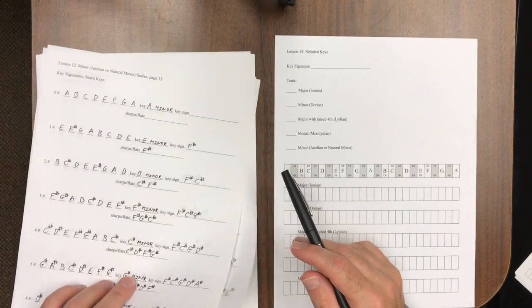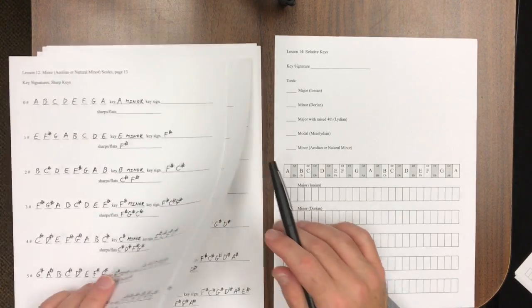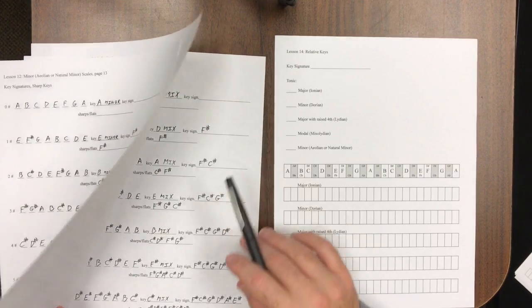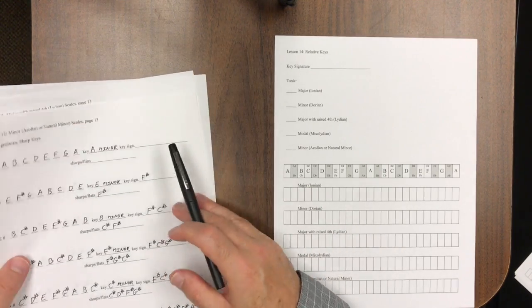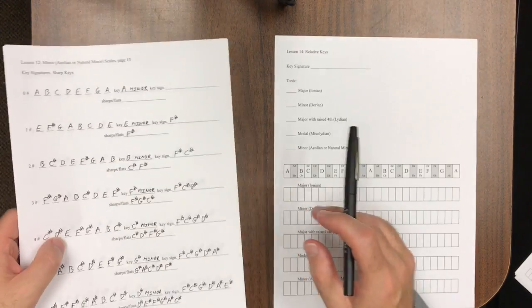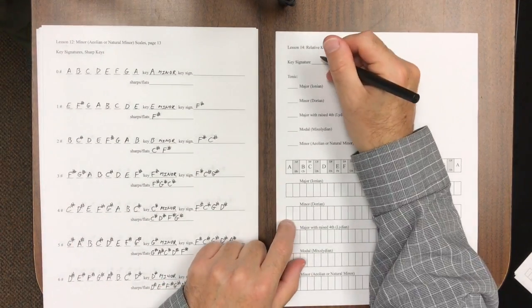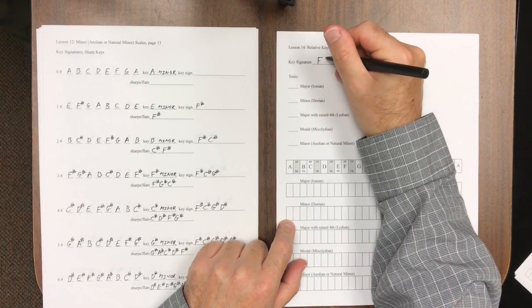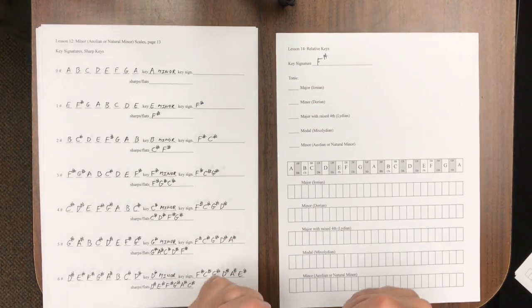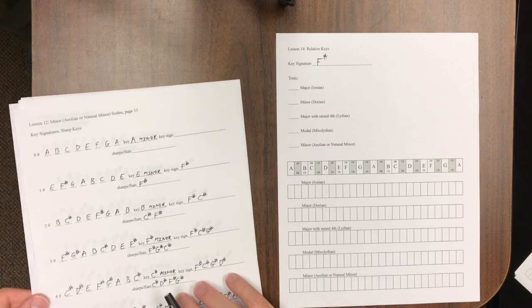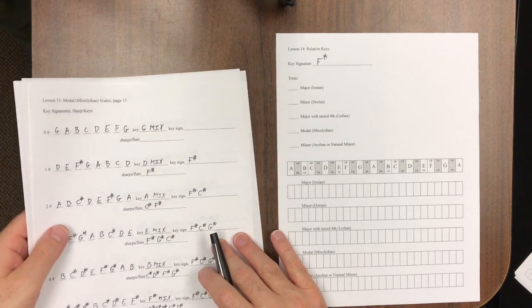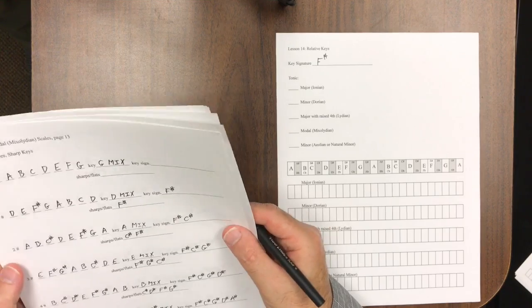So in any case where a key has just one sharp in the key signature, that sharp is an F sharp. So the key signature of all these keys is F sharp.